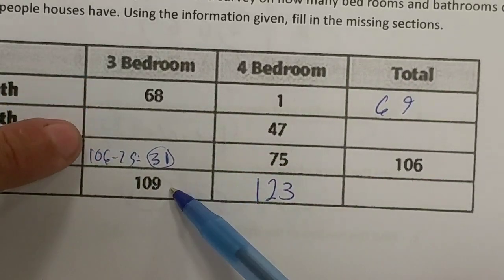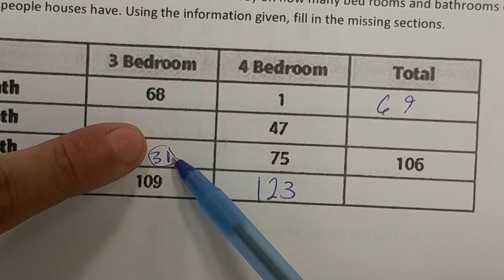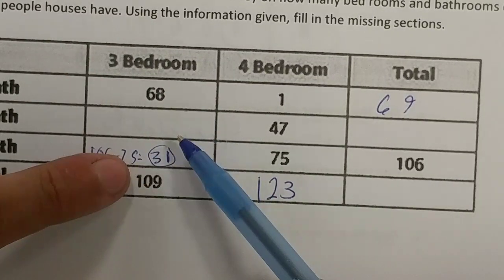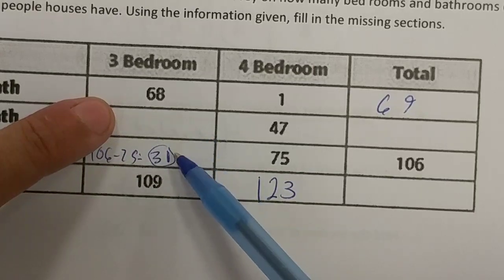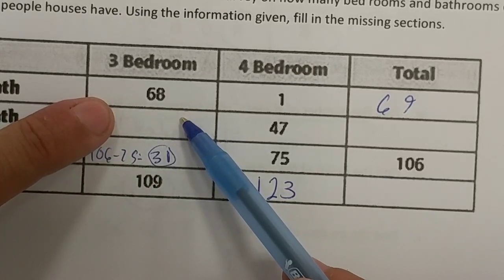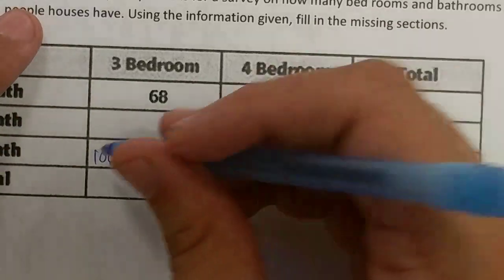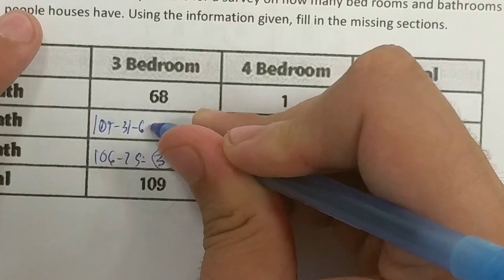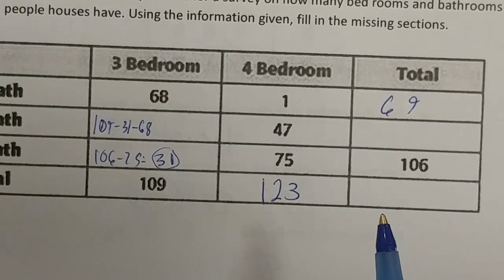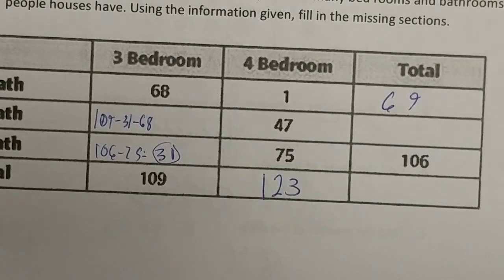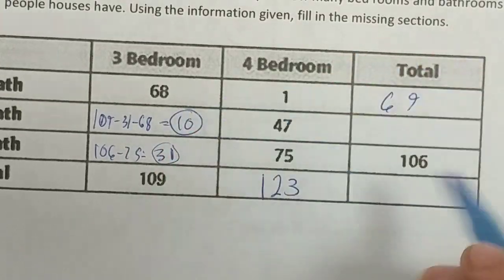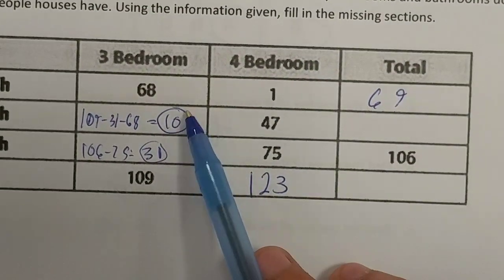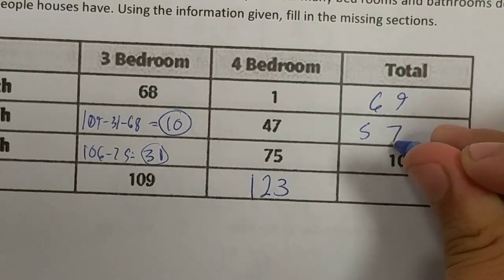Now here, this is not as clear sometimes. If this is 31, this is 109, this is 68. This space right here is this plus this plus this. So what I have to do in this spot is 109 minus 31 minus 68. The reason I have to do both is because all 3 add up to 109. So I have to subtract both numbers from it. If you don't do that, you're going to get weird numbers and it won't work. Hey, 10 plus 47, that's easy, 57.